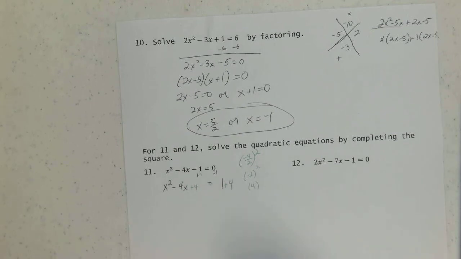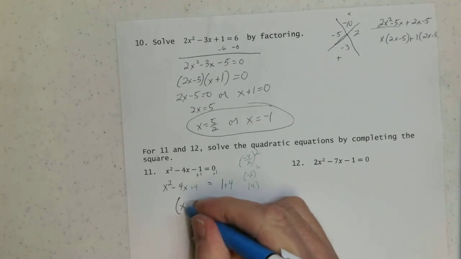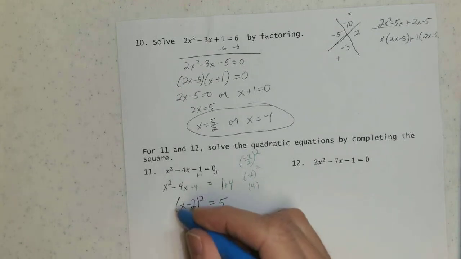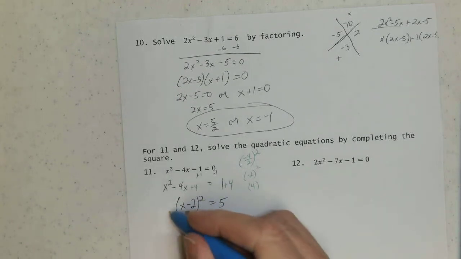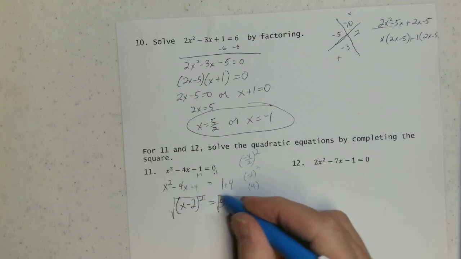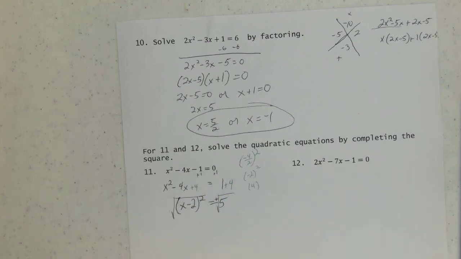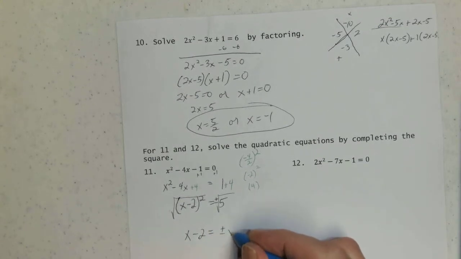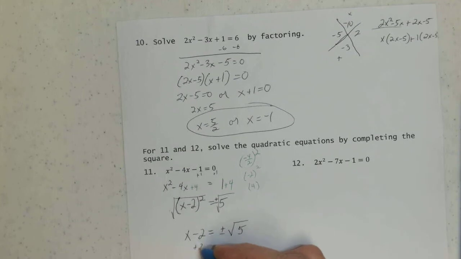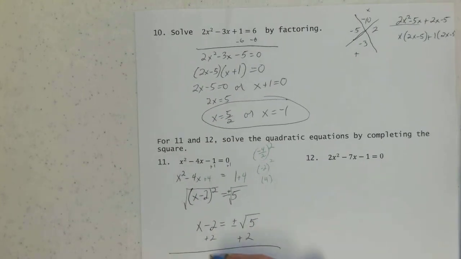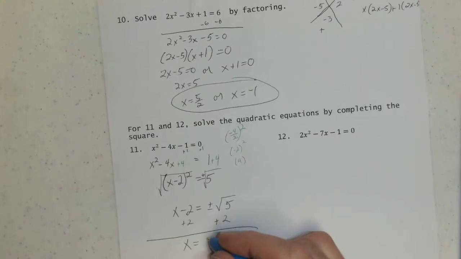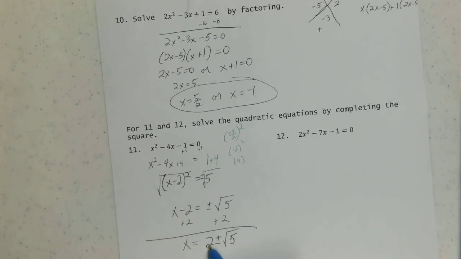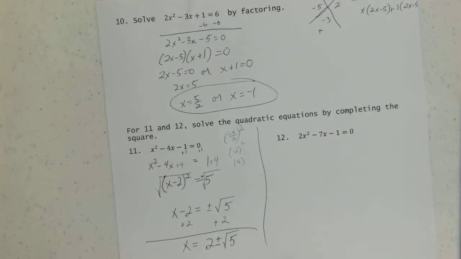And I have x minus 2 squared equals 5. And then I will take the square root of both sides. This is a positive square root and a negative square root. And I got x minus 2 equals plus or minus the square root of 5. And I'll add 2 to both sides. And I'll write the 2 first, plus or minus the square root of 5. 2 plus the square root of 5 is one answer, 2 minus the square root of 5 is the other answer.